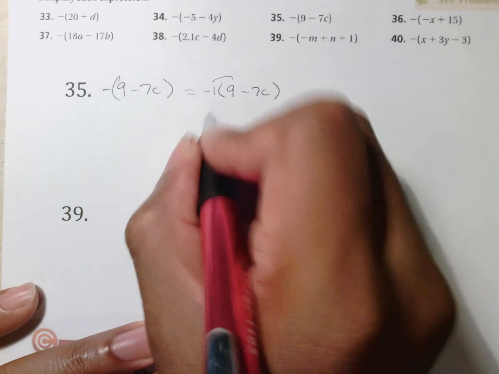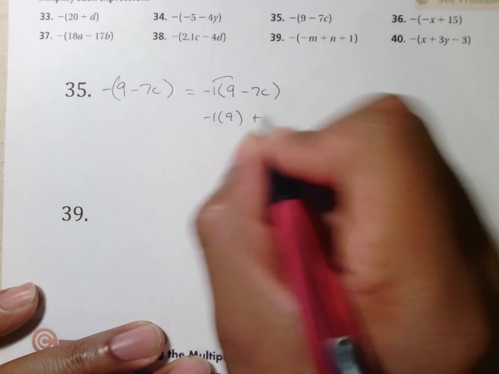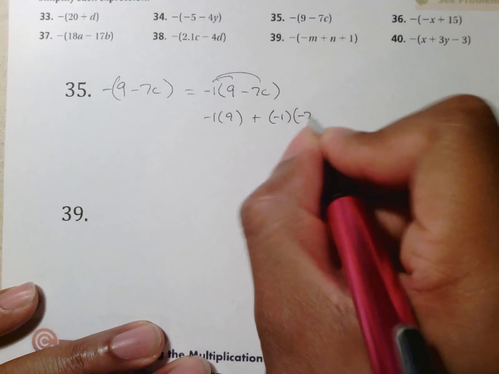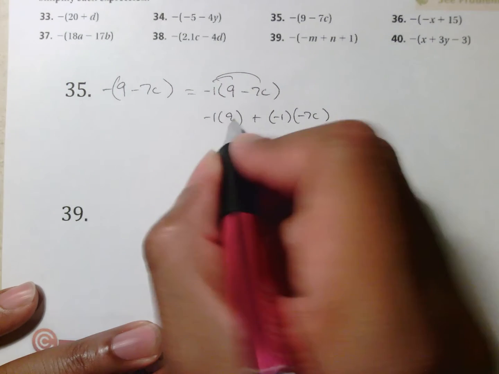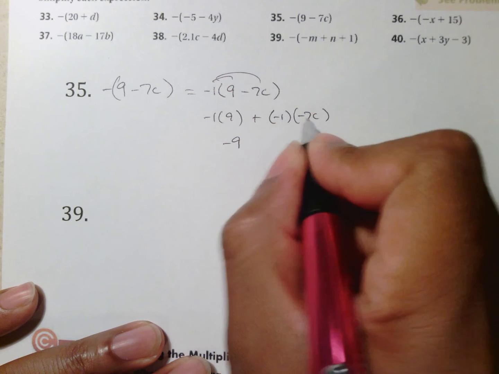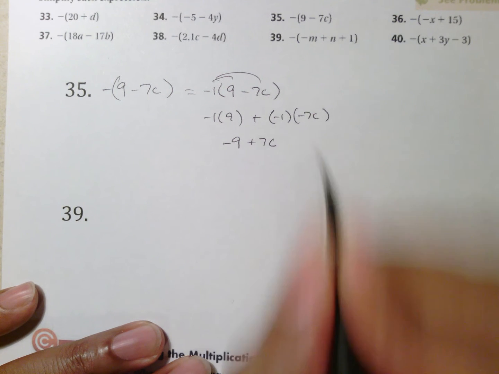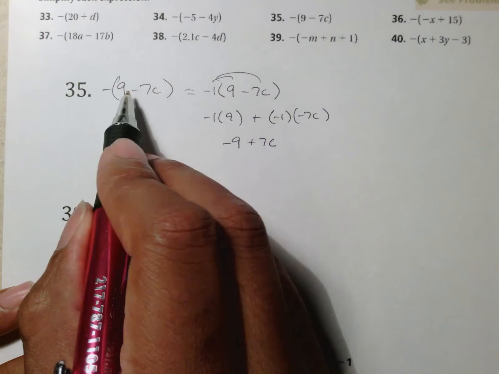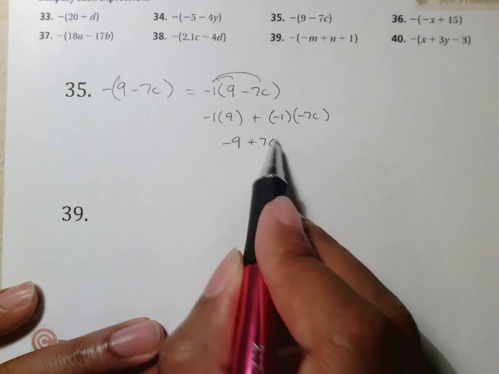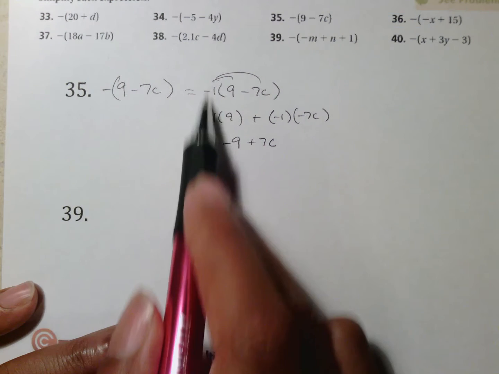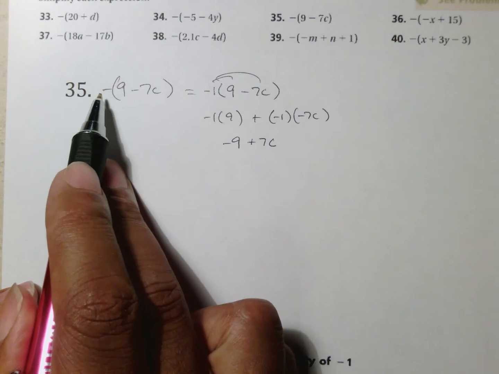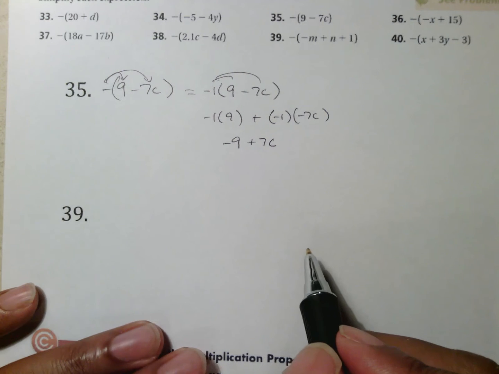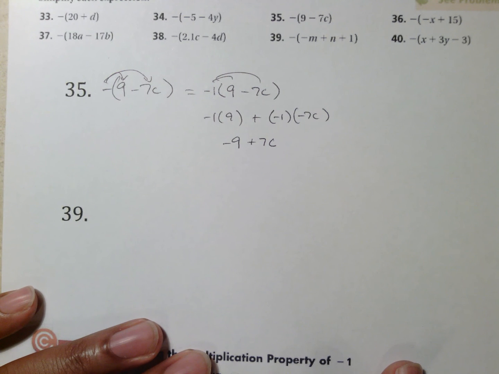Now we're going to take negative 1 and meet it up with 9, and since this is a negative, I don't want two signs together, so negative 1 meets negative 7c. Negative 1 times 9 is negative 9. A negative times a negative is a positive 7c. And again, if you look at it, this was a positive 9 on the inside that turned into a negative 9. This was a negative 7c on the inside that turned into a positive 7c. So you can do it by using that negative 1, but the best way to view it is just take the opposite of 9 and the opposite of negative 7c, and that way you'll understand what's going on no matter what.